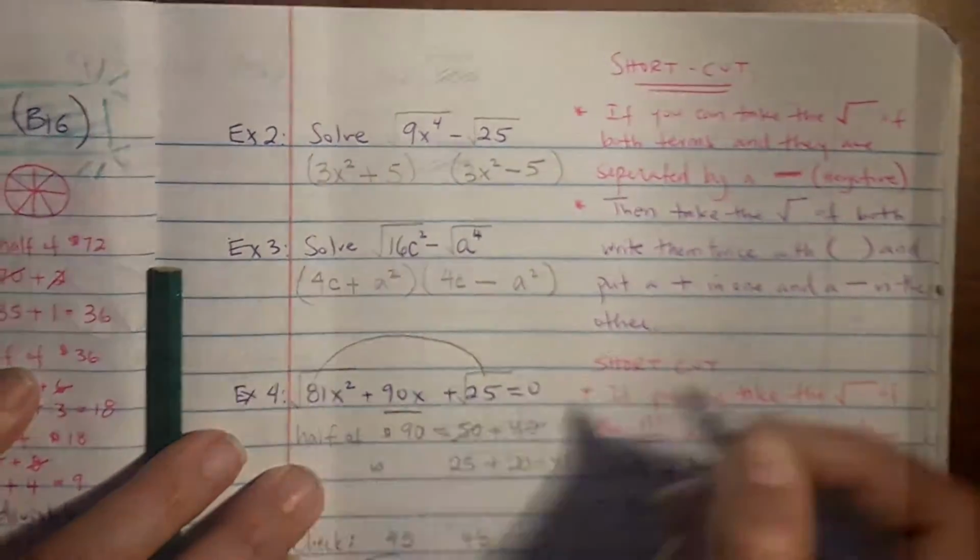So really important that you remember these shortcuts. It makes it so simple. So let's practice.